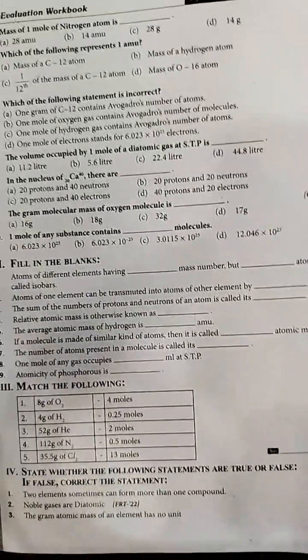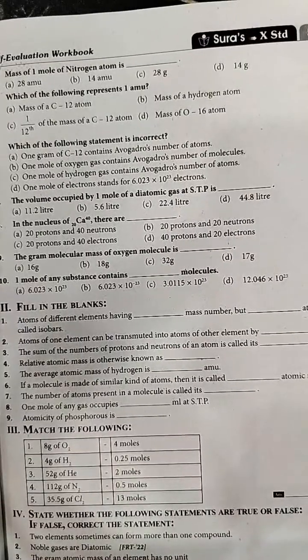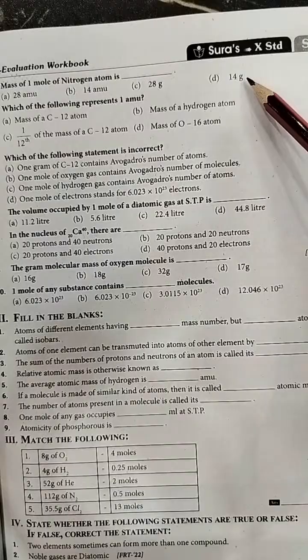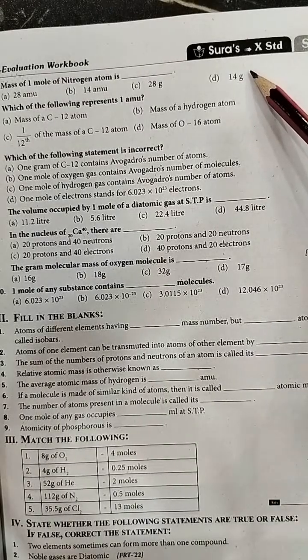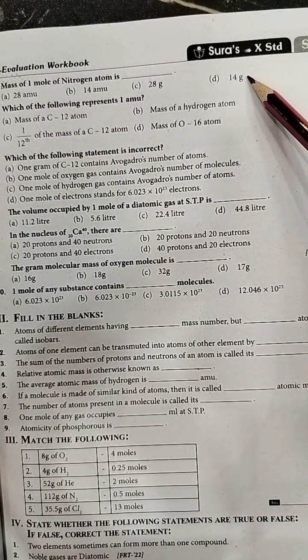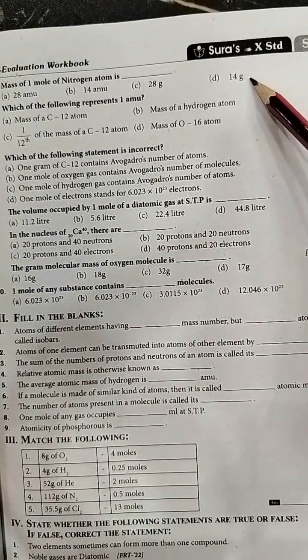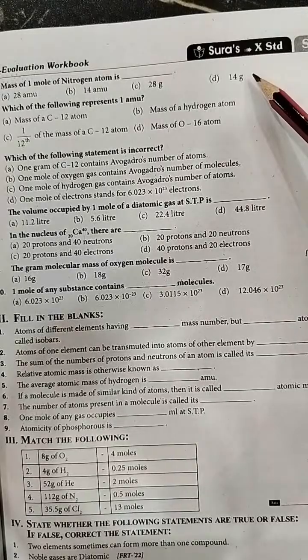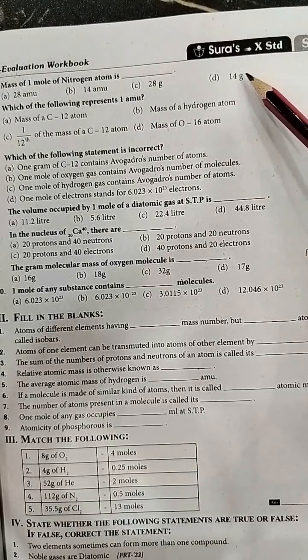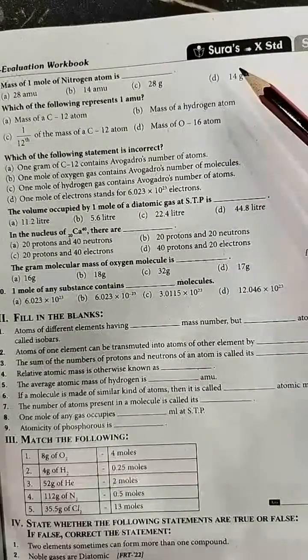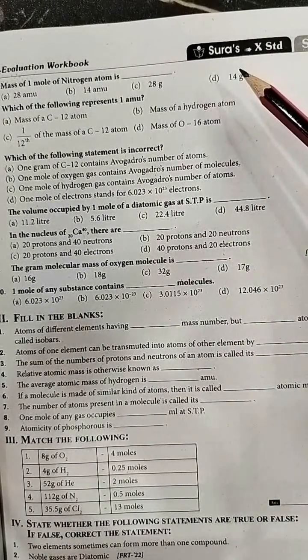Yeah, I've shown you lesson number 7. Fourth question, hope it's visible here. Mass of 1 mole of nitrogen atom. Fourth question. Mass of 1 mole of nitrogen atom. Yeah, I can see answer C here. 14 g.